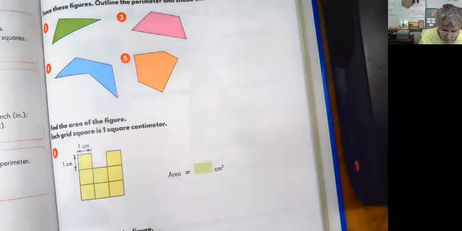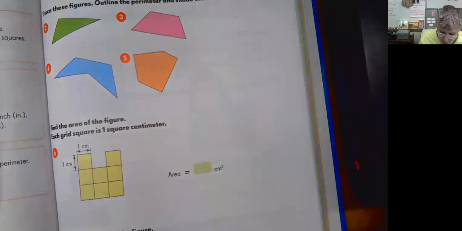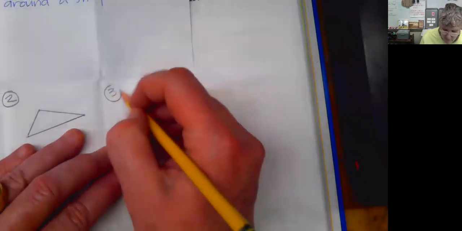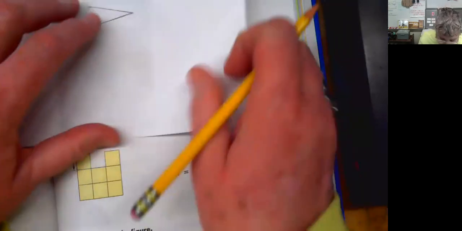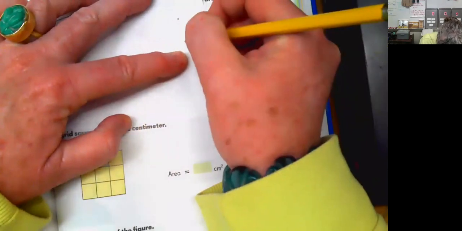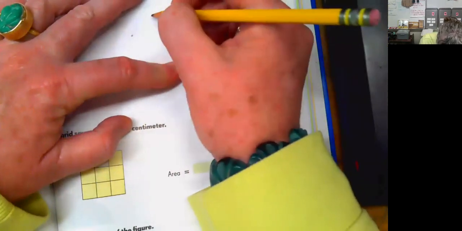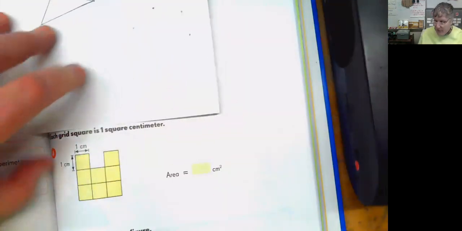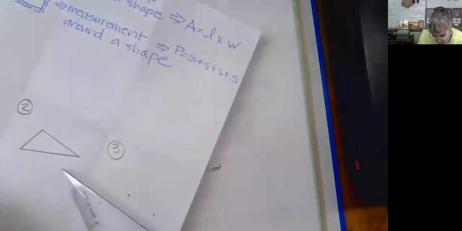All right. Outline the perimeter and shade the area of each figure. Okay, that's pretty easy. Let's do number 3 while we're at it. So number 3, again, I'm just putting a little dot. You can see it through the paper. And then I'm connecting them.